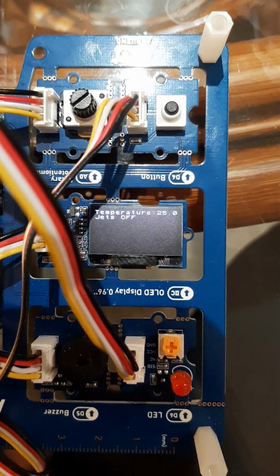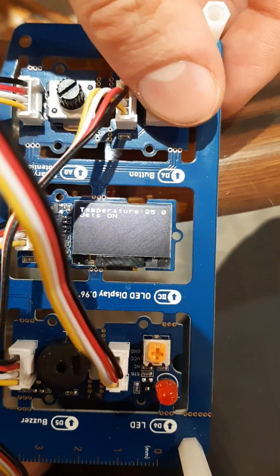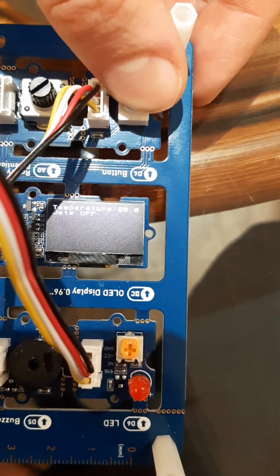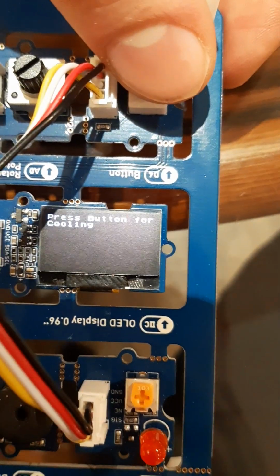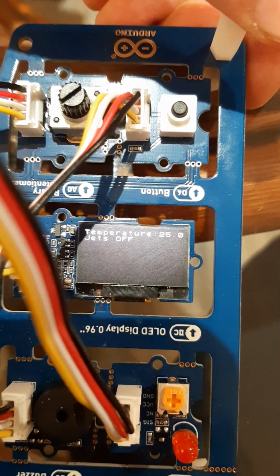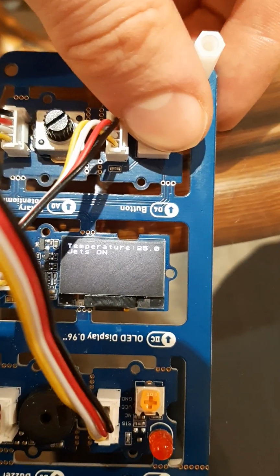All right, now it's hot. It's a hot tub, and then you can put the jets on or off. And now if we press for a long time, it goes to press button for cooling. So if I don't press, it should go back to, yeah, so it goes back to where it was, the previous state.